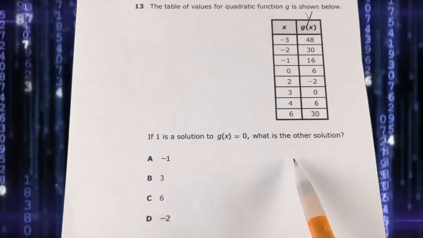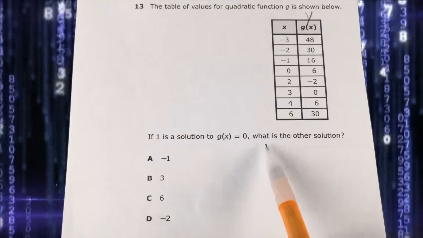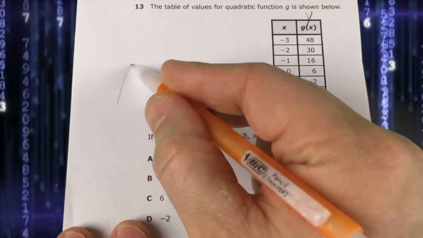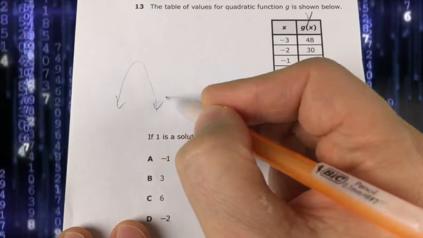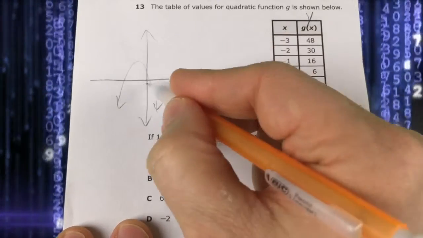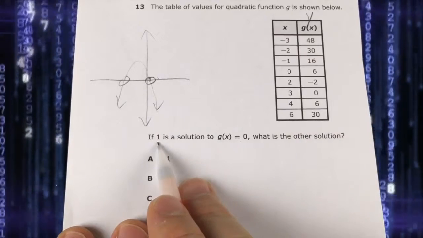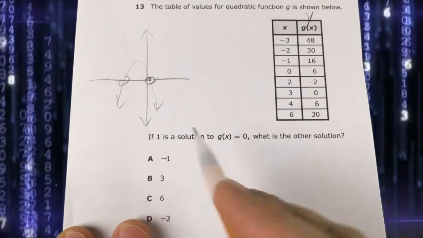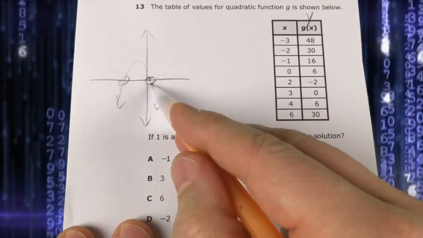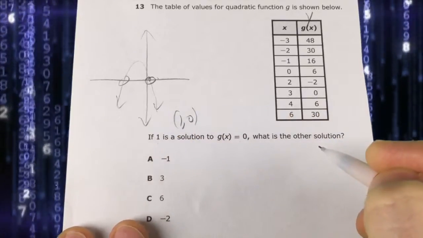Basically they're asking for the solutions for this quadratic graph. What is a solution? It's the place where the graph crosses the x-axis. Here's my x and y axis. Solutions are just where the graph is crossing the x-axis. They're giving you one of the solutions. They're saying that (1, 0) is the ordered pair that corresponds with one of the places where the graph is going through. But they're not giving you the other one.